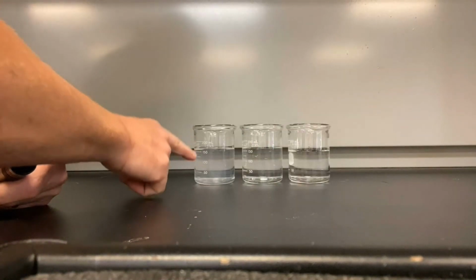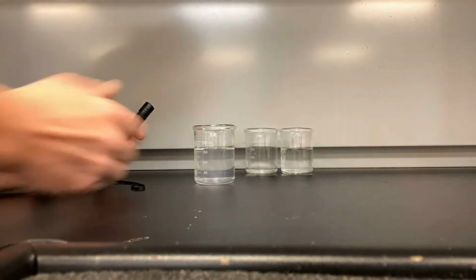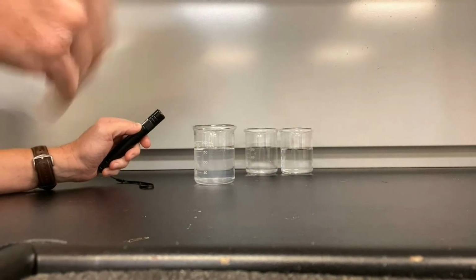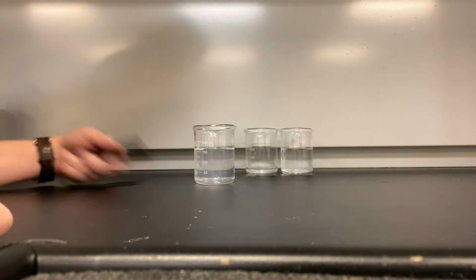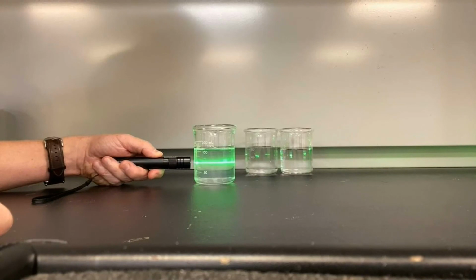But what about this third beaker? Let's see how it does. You can see now that it's almost completely transparent. If you didn't know any better, you'd think it was a solution. Well, let's test it with the laser pointer to find out for certain. Wow, you can clearly see the beam of light passing through. Whereas the solution's particles were not able to effectively scatter the light, the dispersed particles in the colloid are able to do so, thus allowing us to see the beam perfectly.